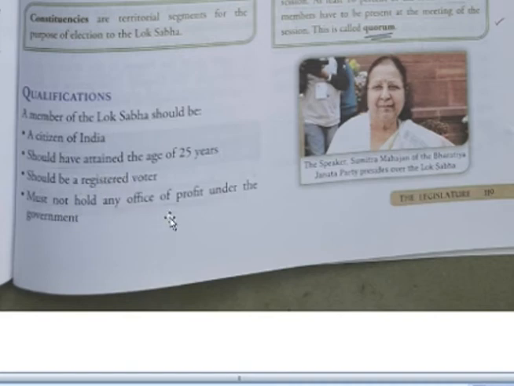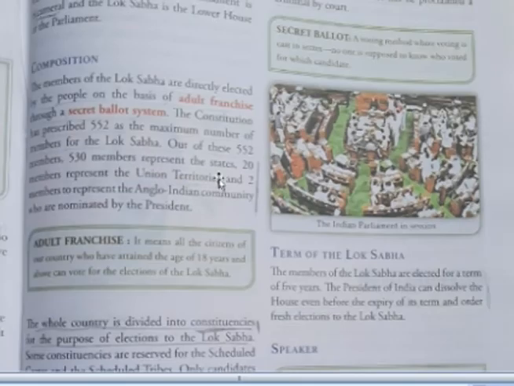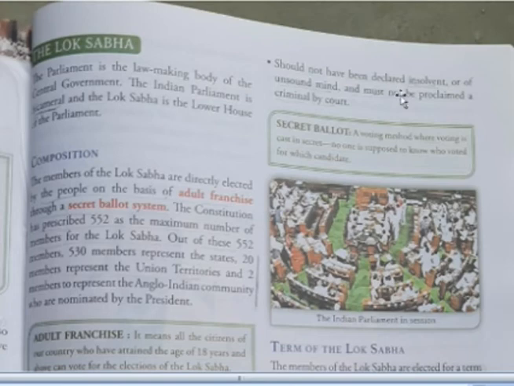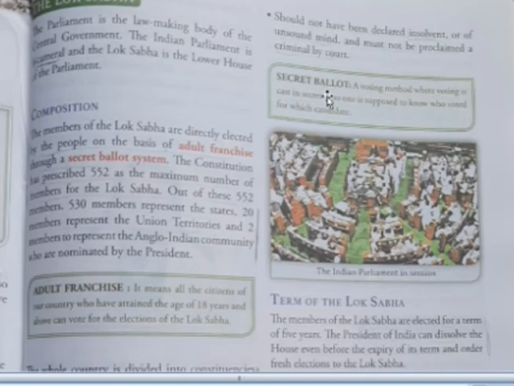Must not hold any office of profit under the government, meaning he should not be a government employee. Should not have been declared insolvent or of unsound mind, must not be proclaimed a criminal by a court, and must not have any charges against him in any court. He must have a sound mind.